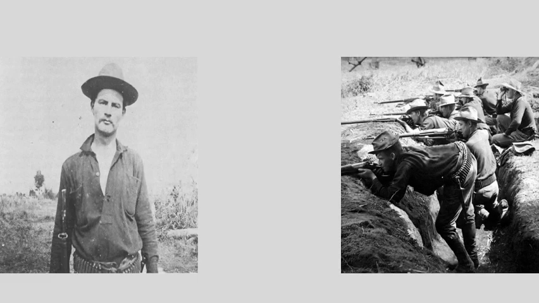So the battle in Manila begins in 1899, and this is a photo of Private Walter Grayson, who by historian accounts, agree that he fired the first shots in the war in February of 1899, shot at 4 armed Filipinos, and it sparked the beginning of the Philippine-American War.